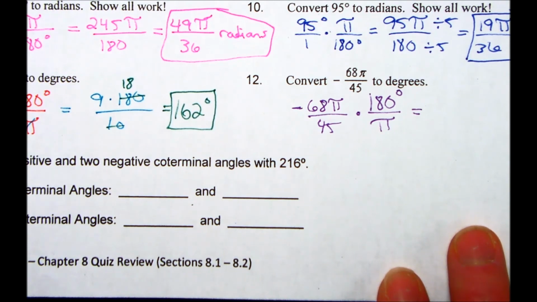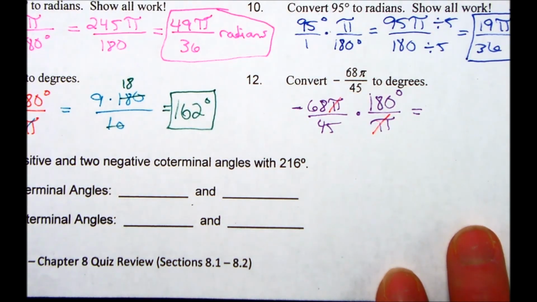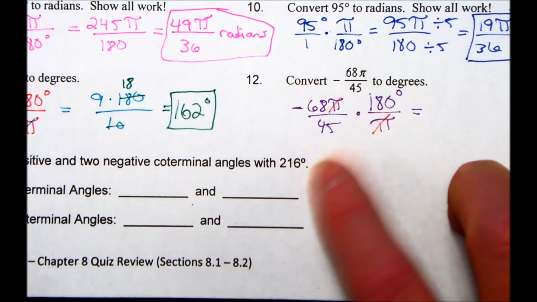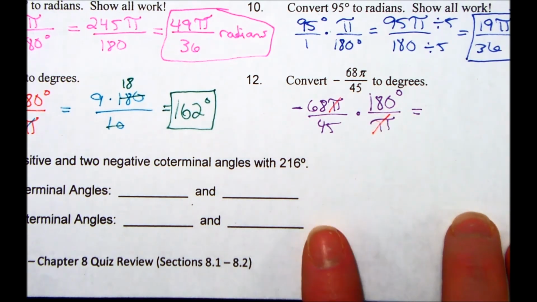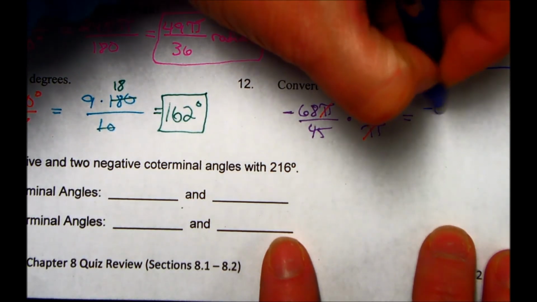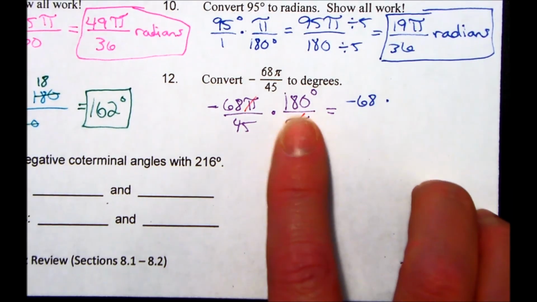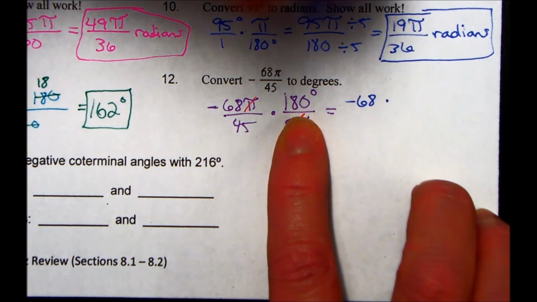So again, the pi reduces, and rather than multiplying the 68 times the 180, I'm going to try to reduce what I can. So the negative 68, I'll leave that alone, but I know that my 180 has a factor of 9 in it.